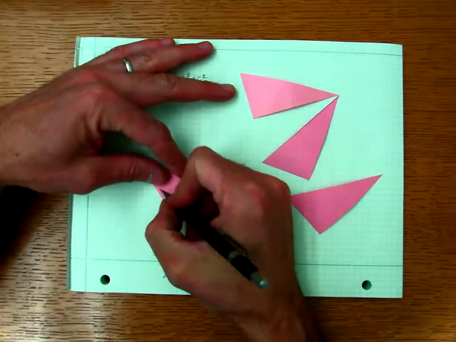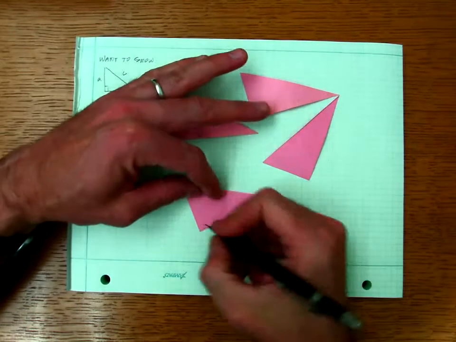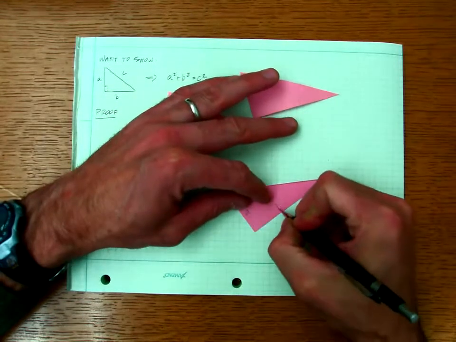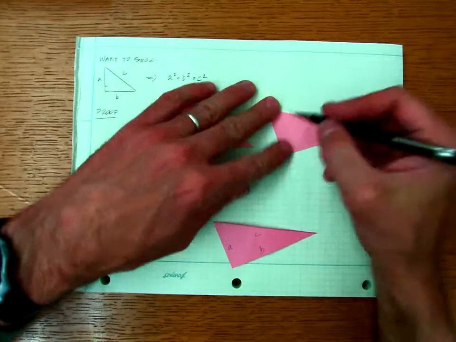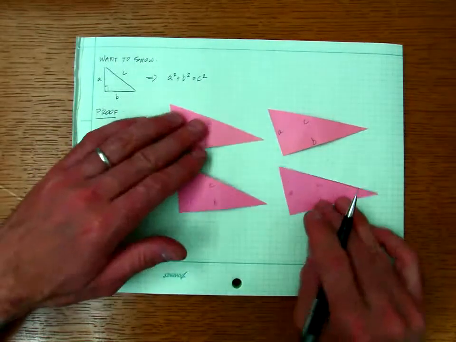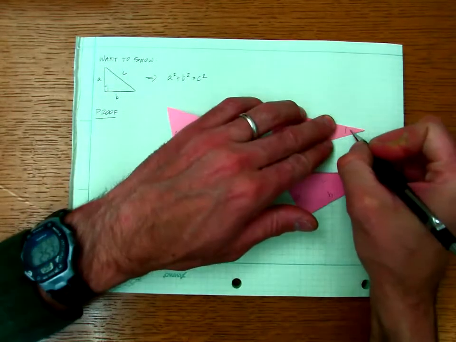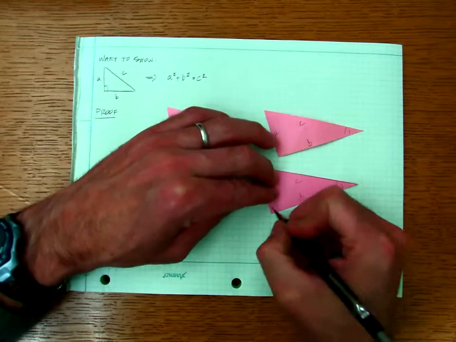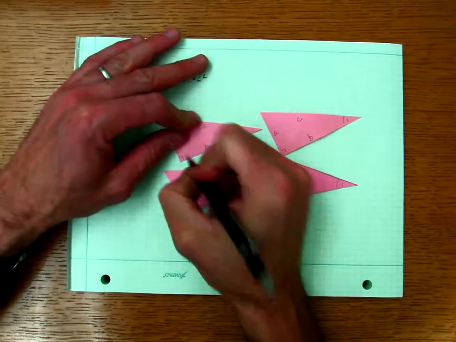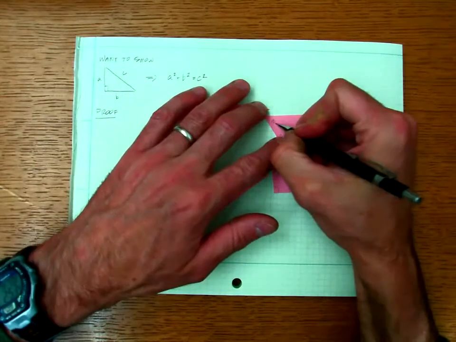I'm going to go ahead and label them up so that I know how to talk about them. So this would be side A, B, and C, and the same for each of the other triangles. Now, since they're congruent, of course, we would also recognize that all of these angles, let's call them angle 1, are all the same. It was constructed as a right triangle by cutting it out of the corner of a piece of paper. So that's a right angle there, and these would all be angle 2s.